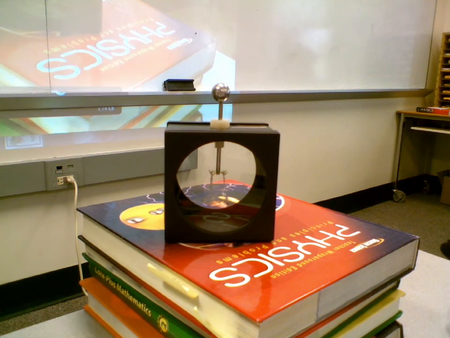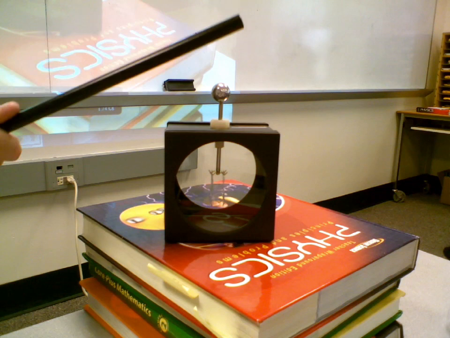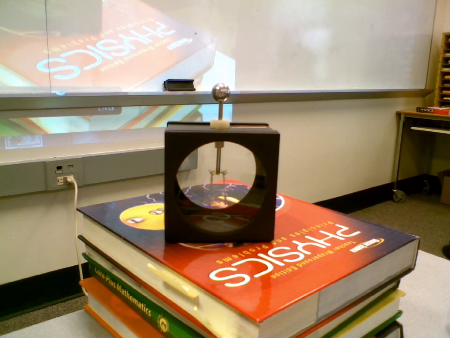So I bring the negative charge and the leaves go close together, which tells me that the electroscope is positively charged. Let's discharge. Give it some negative charge. Leaves are far apart. Neutral.